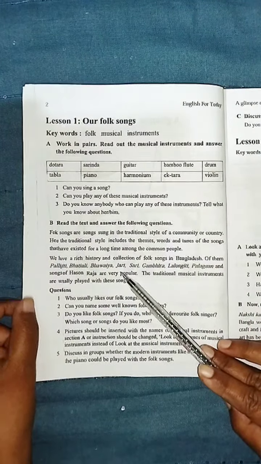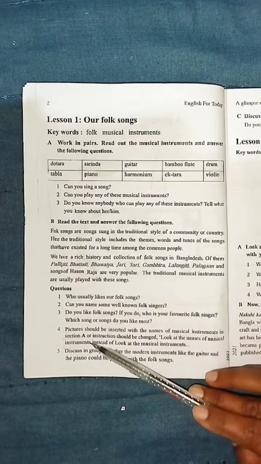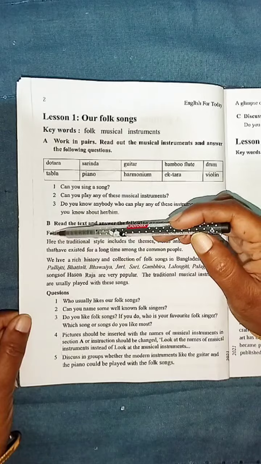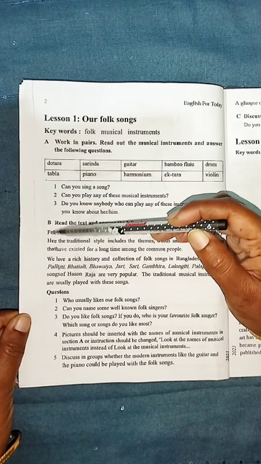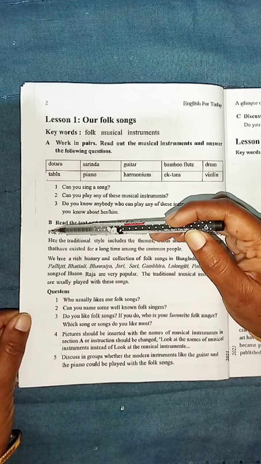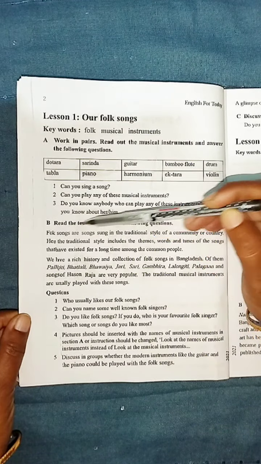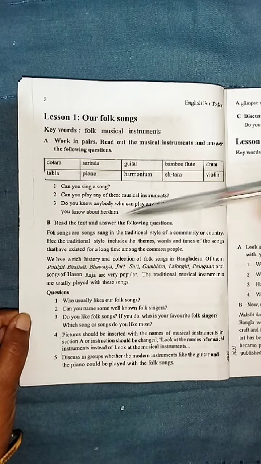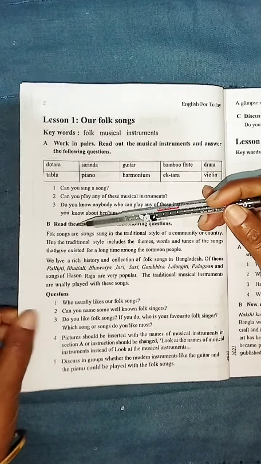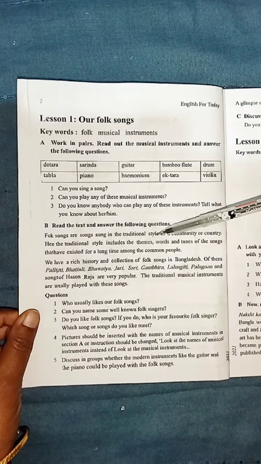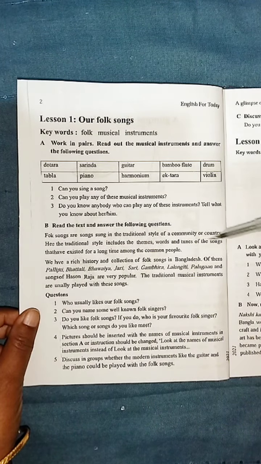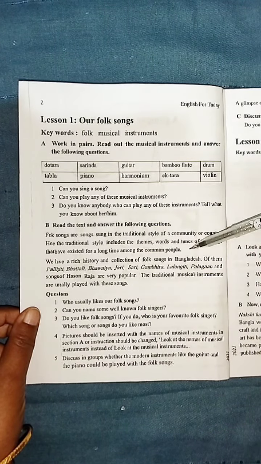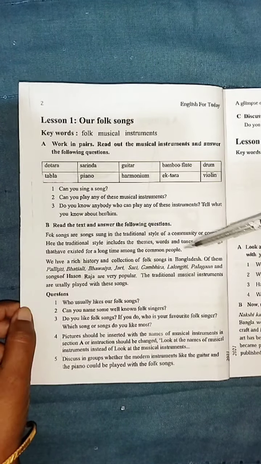Now read the text and answer the following questions. Here's the text and you have to read it and then answer the question. I'm going to read it for you. Folk songs, there will be an L. L is not seen here, but there will be an L. Folk songs are songs sung in the traditional style of a community or country. Hence, the traditional style includes the themes, words, and tunes of the songs that have existed for a long time among the common people. So, this is the description of a folk song.